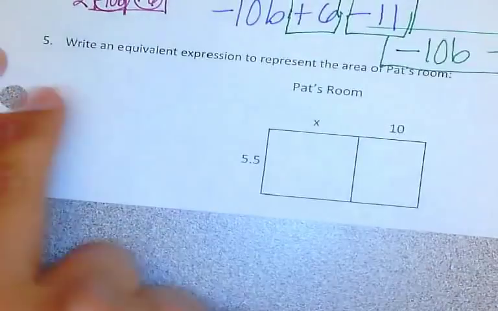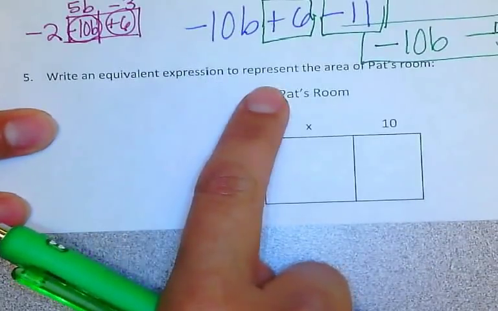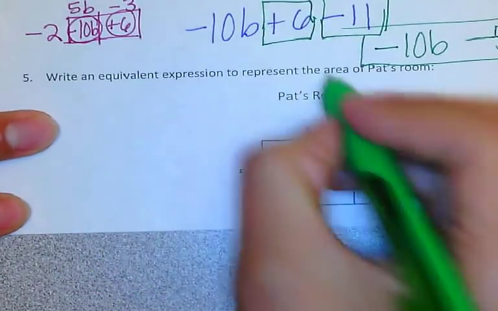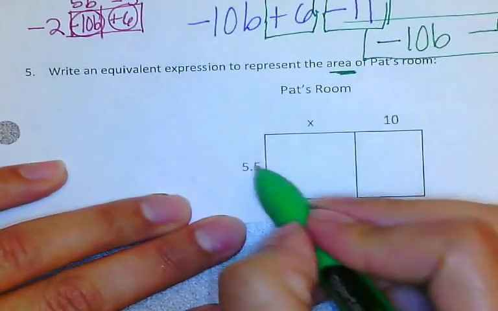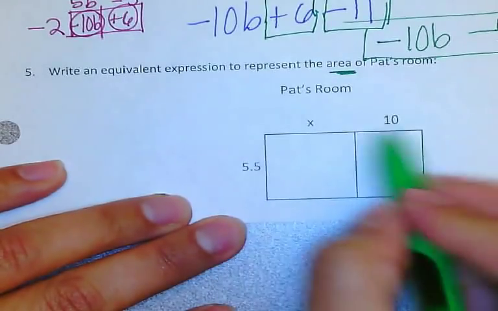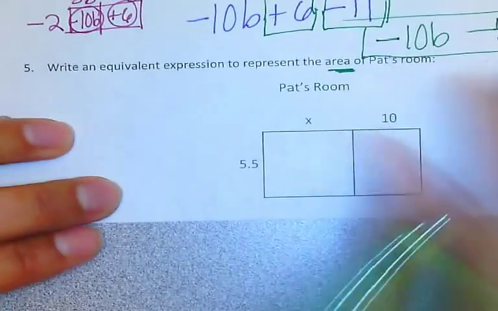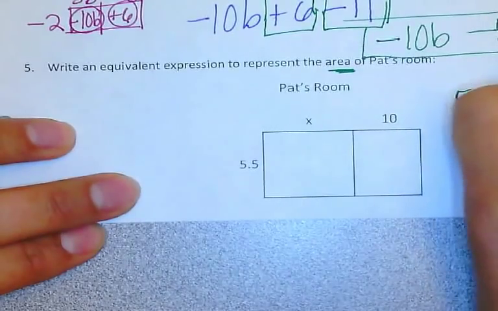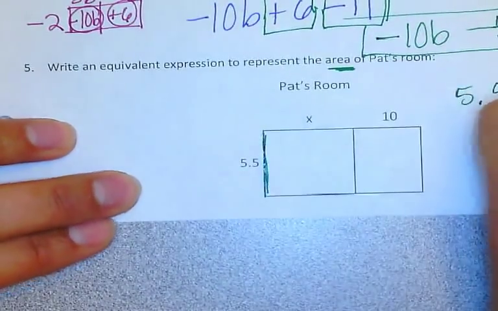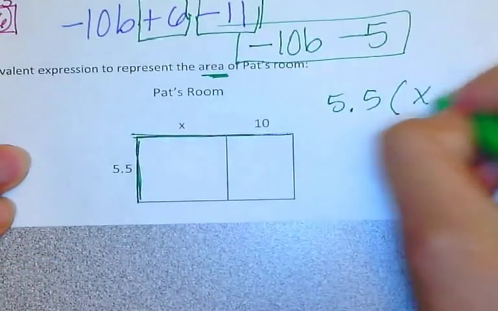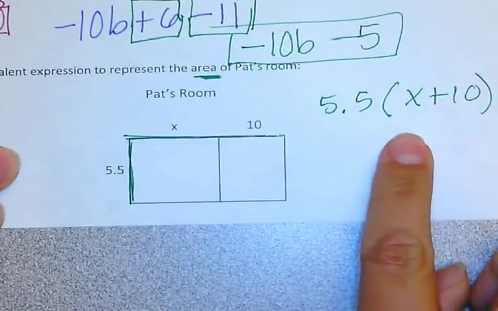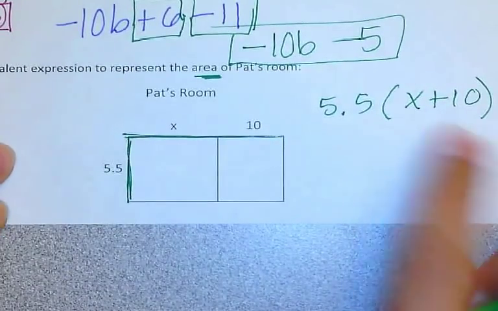For number 5, it says, write the equivalent expression to represent the area of Pat's room. So to get the area, I need to multiply this side by this side. So you could do 5.5, which is this side, times the length of this, which is x plus 10. So that's one way of representing the area of Pat's room.